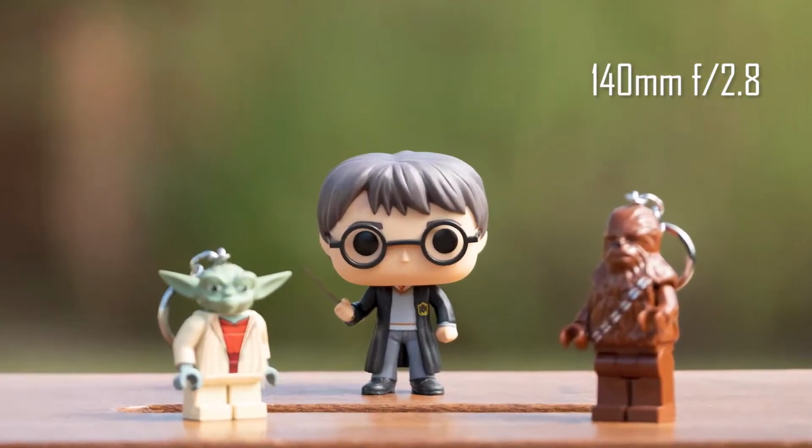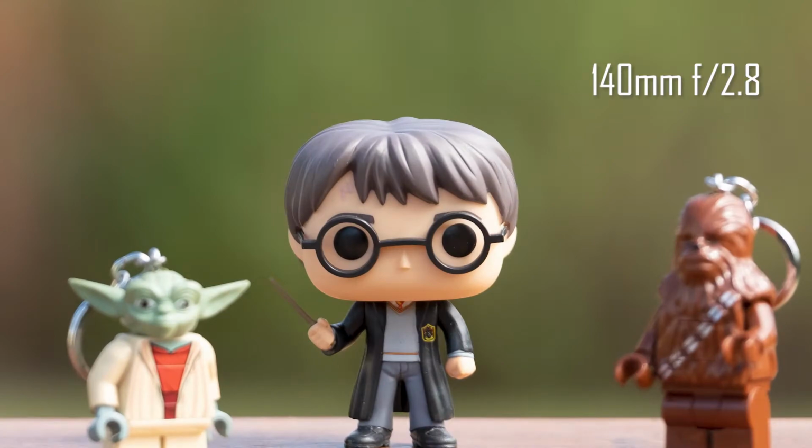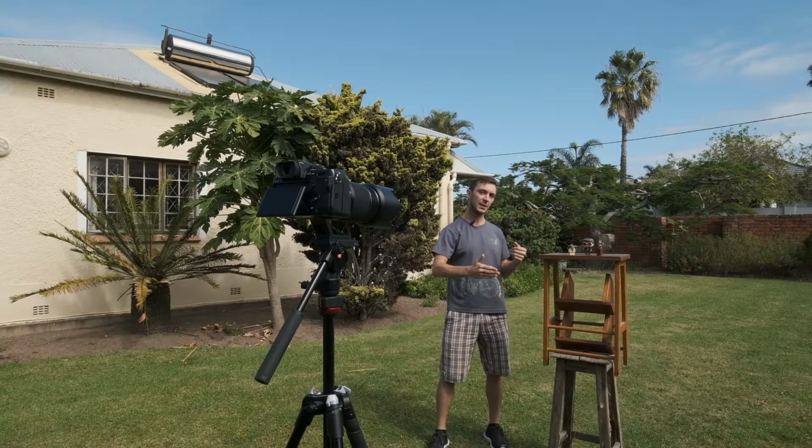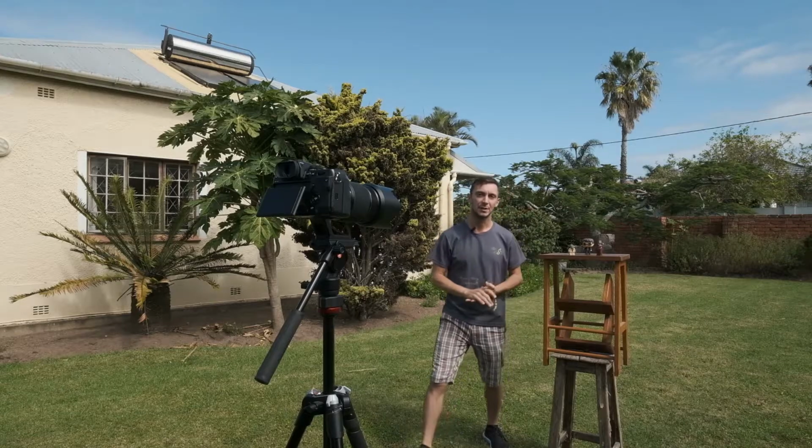If you have a look at f2.8, I'm focusing on Harry's head over there. Even this far away from the subject, at f2.8, 140mm, Harry is in focus. Even Yoda and Chewie are a little bit soft. The camera is currently about 2 meters away from the subject. What we're going to do now is come closer and see what a difference it makes in the aperture.